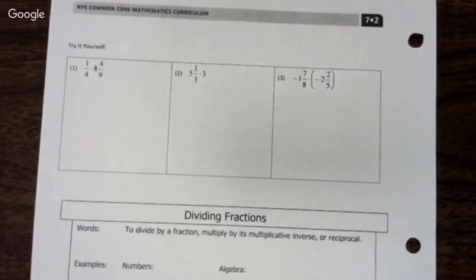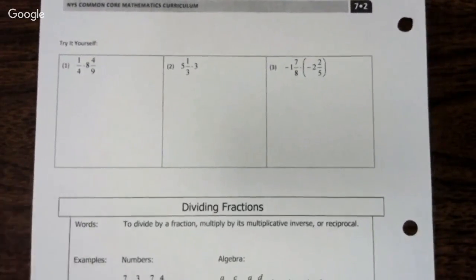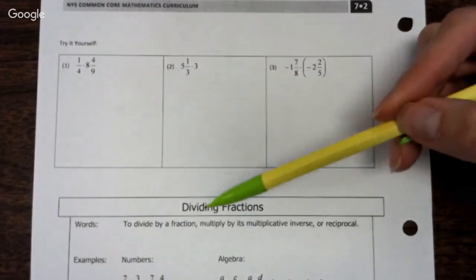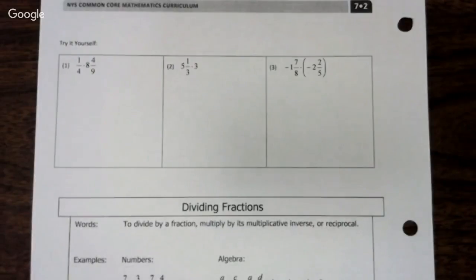Now, I want you to try this yourself. So when you are ready, you're going to hit pause so that you can complete these 3 problems. When you're done, hit play so that you know you have the correct answers.